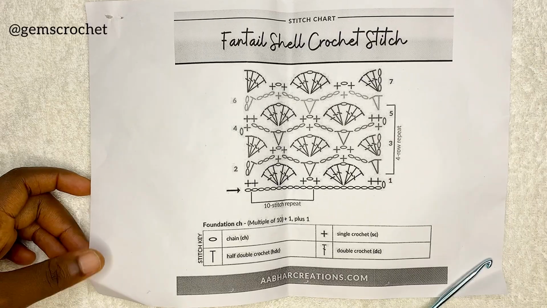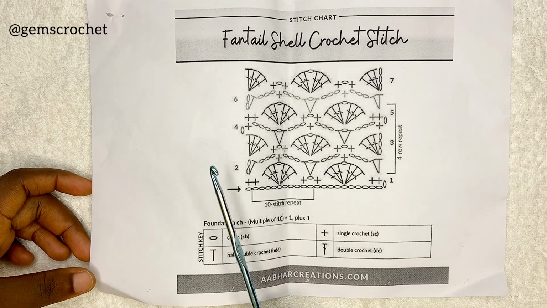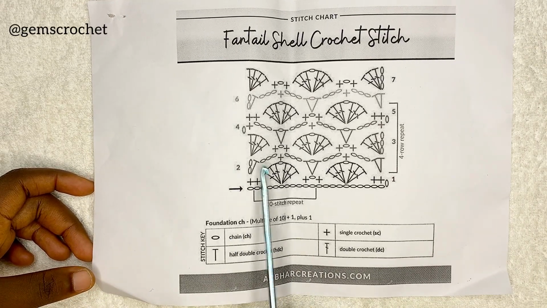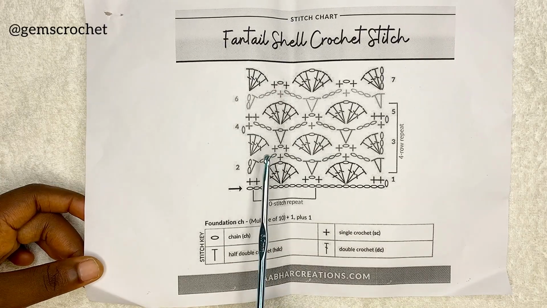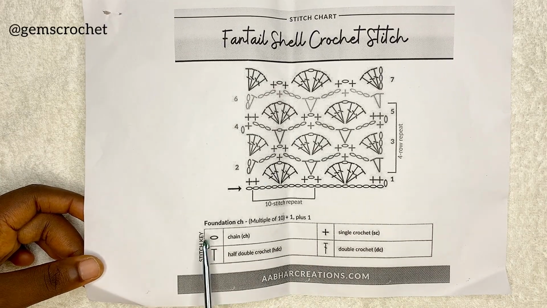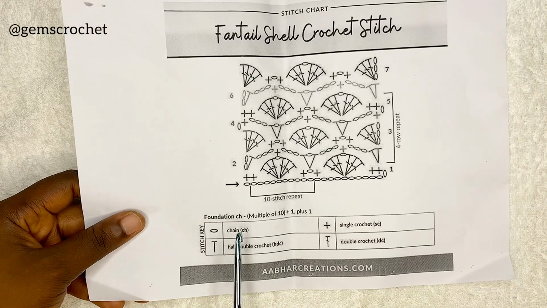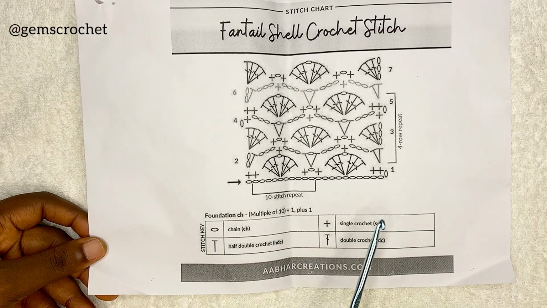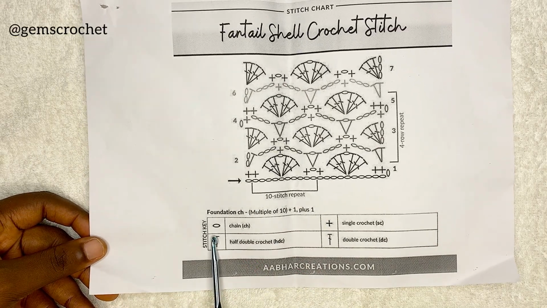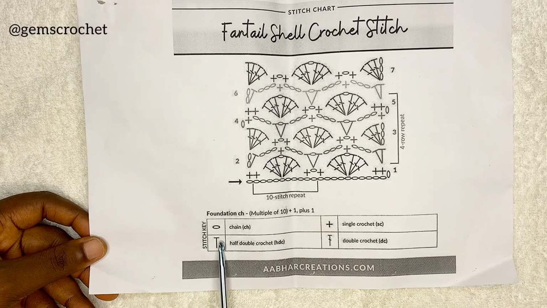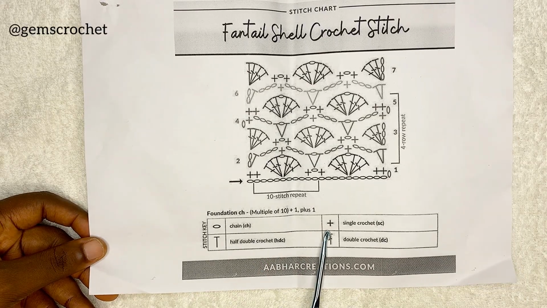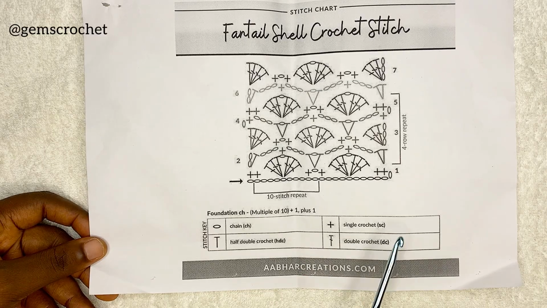One thing you should note with stitch diagrams is that they are made with symbols. Stitch diagrams are made with a combination of symbols and each symbol represents a stitch. So you can see this oval shape represents chain, this plus sign represents single crochet, this T type of shape represents half double crochet, and this other shape that looks like a T and it lands represents double crochet.